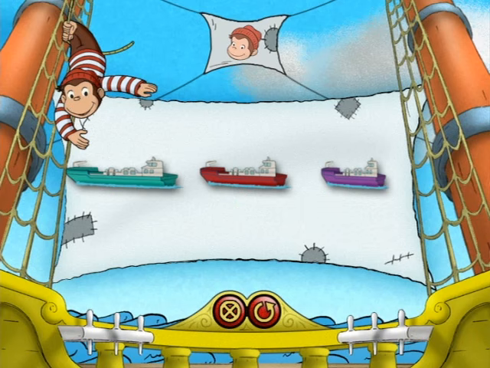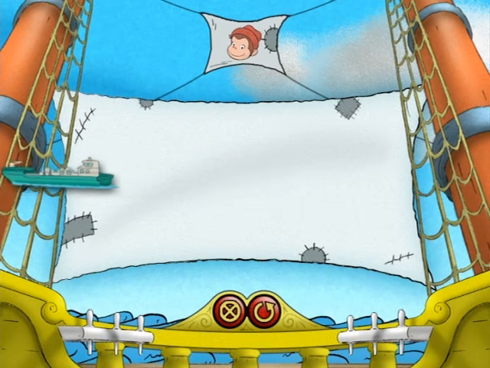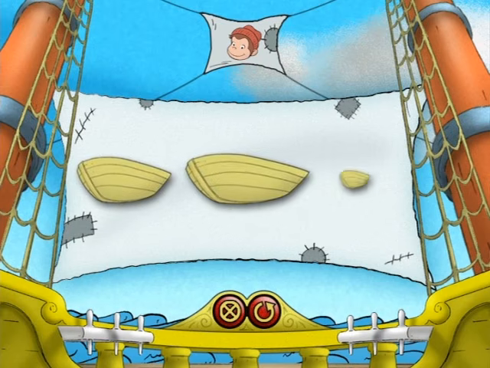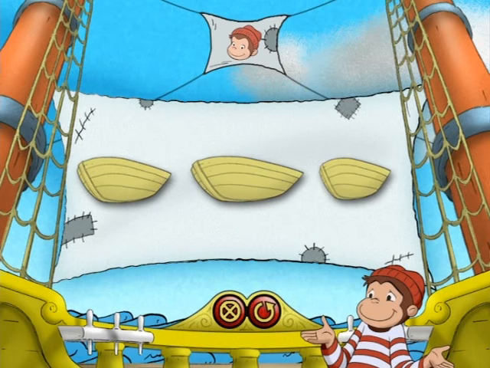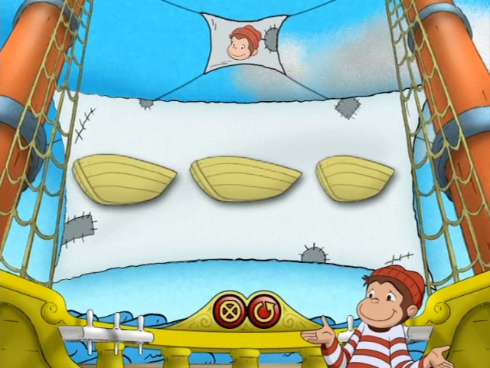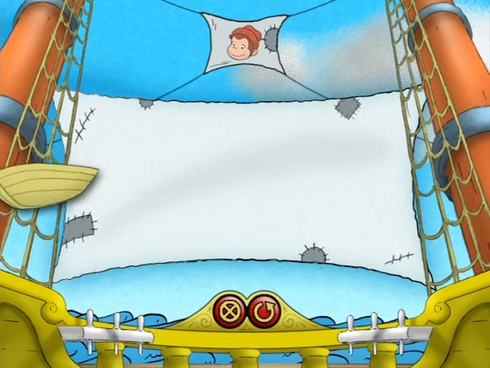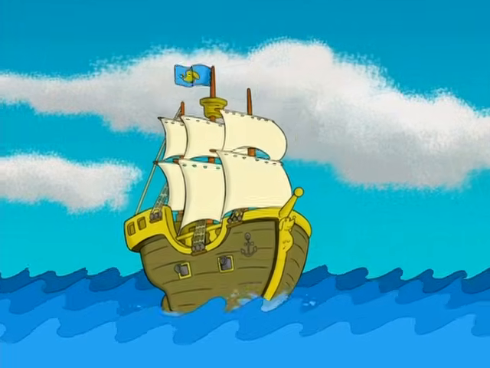That's not quite the longest. Have another go. You're doing wonderfully. That is indeed the longest boat. Please choose the longest boat again, but from these three boats. Very good. That boat is longer than the other two boats. Do you know the opposite of long?